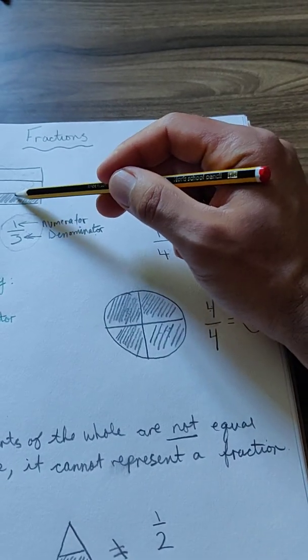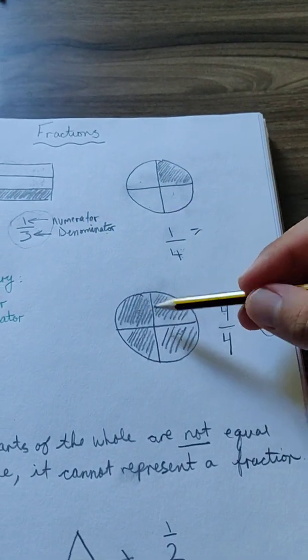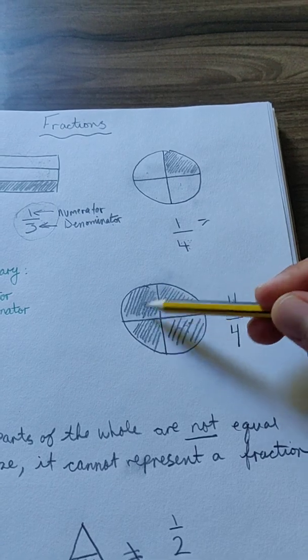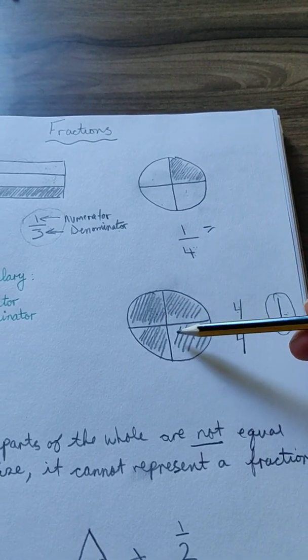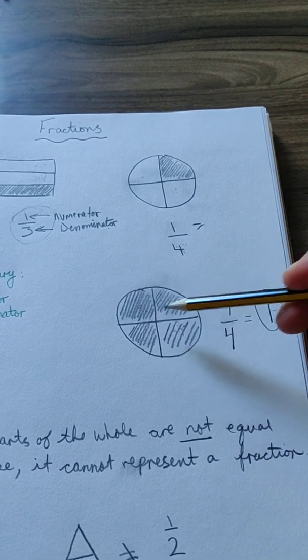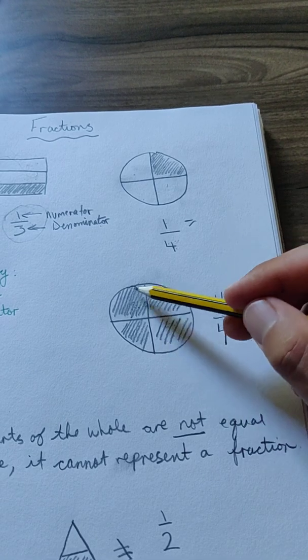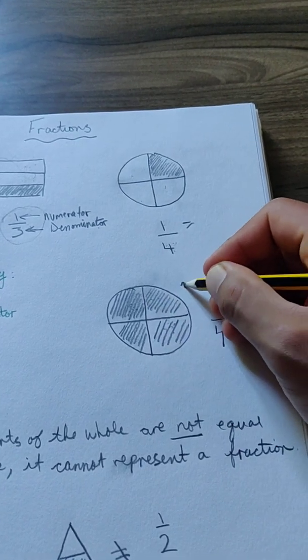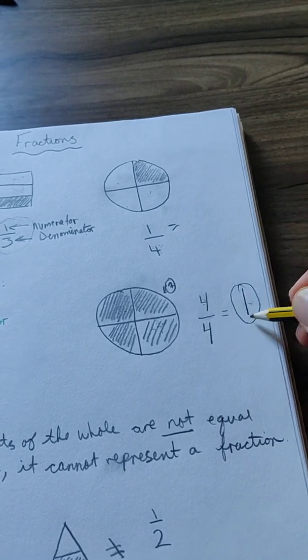We have a chunk, a fraction out of the whole shape. But all of a sudden, in this particular case, if we have all of the different parts shaded in, then I have the whole thing, and the whole thing is 1, right? I don't have 2 or 3. I only have 1, as you can see, one shape. Okay, that's why we say 1.